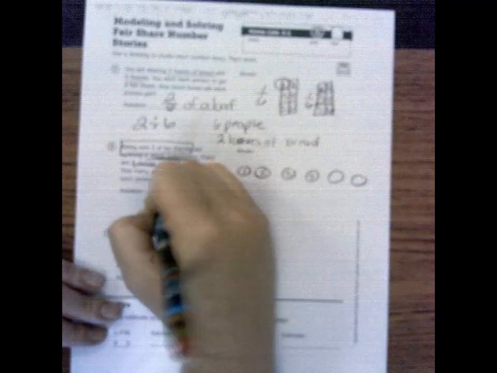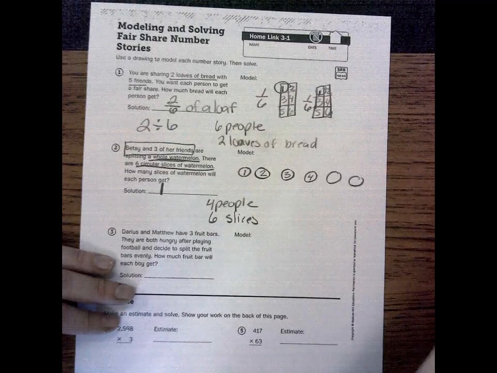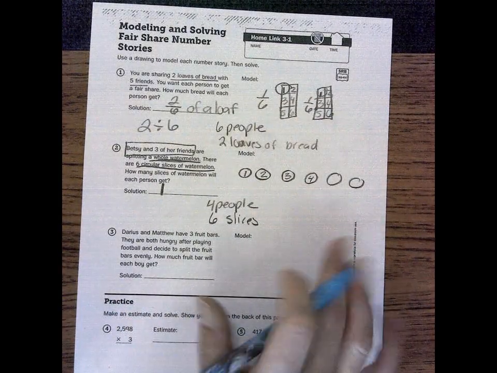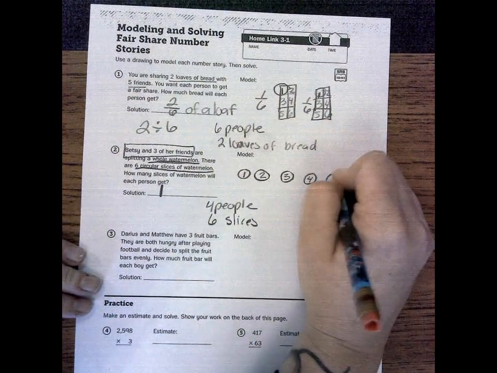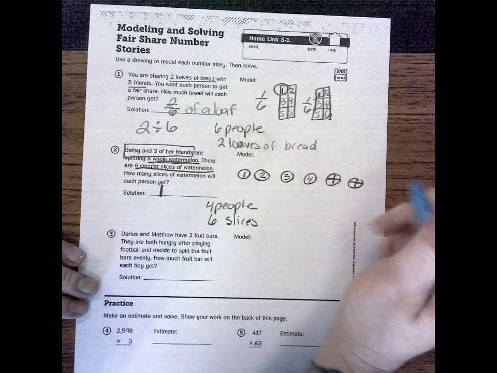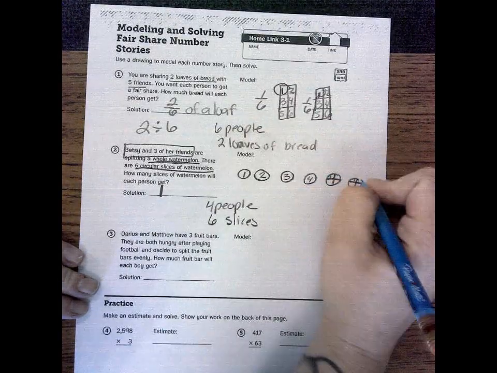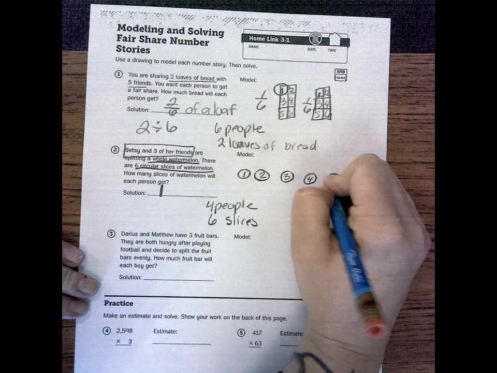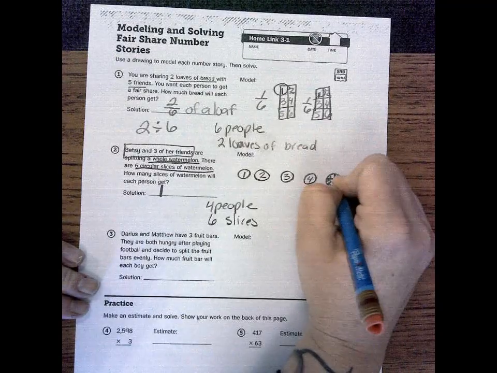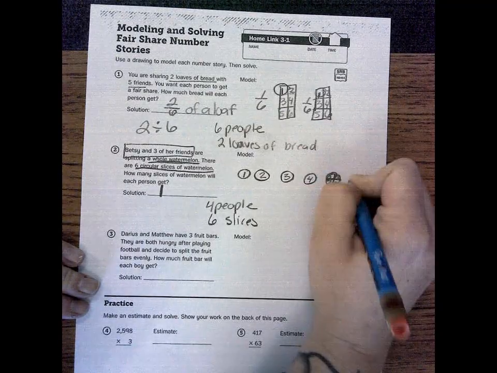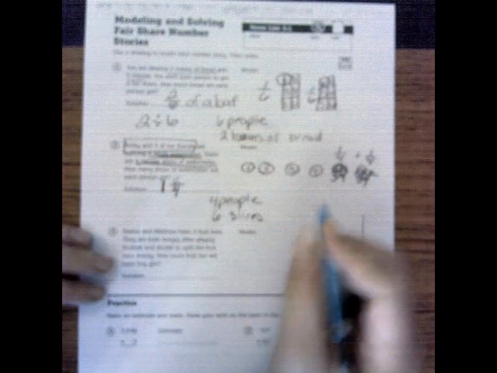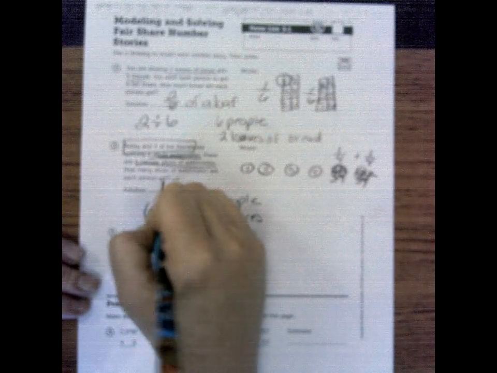They're each going to get a whole slice. So I know there's going to be 1 whole slice. Now I have these 2 slices left, and since it's food, I can share food. I'm going to split it up. Person 1, person 2, person 3, person 4. They're each going to get 1/4 and another 1/4. So they're each going to get 1 whole and 2/4. That would be the same as 6 divided by 4.